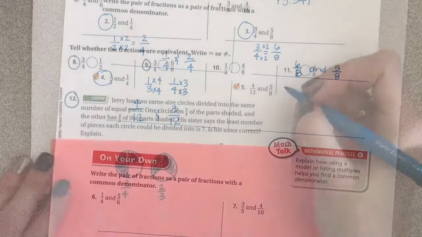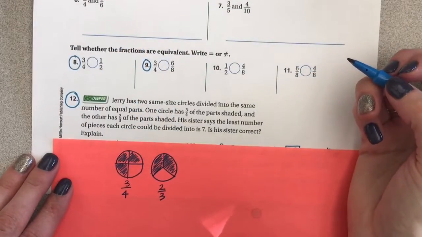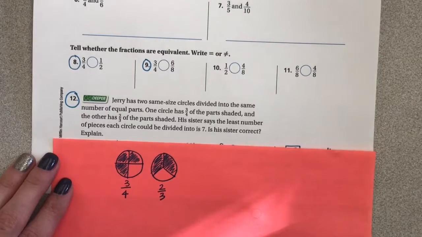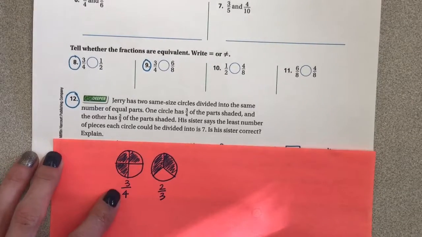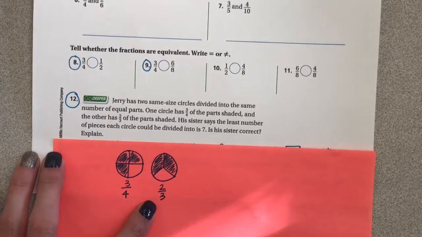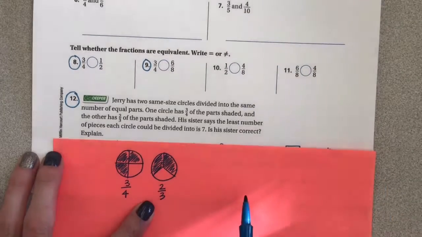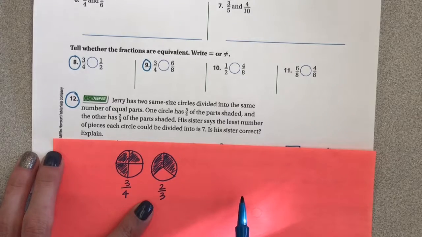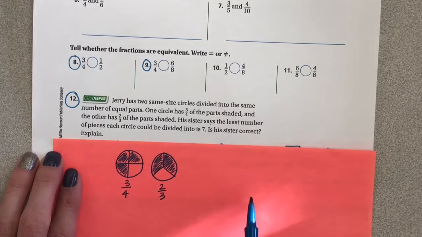All right, for question number 12, we have Jerry has 2 same-sized circles divided into the same number of equal parts. One circle has 3/4 of the parts shaded, and the other has 2/3 of the parts shaded. His sister says the least number of pieces each circle could be divided into is 7. Is his sister correct? Explain.